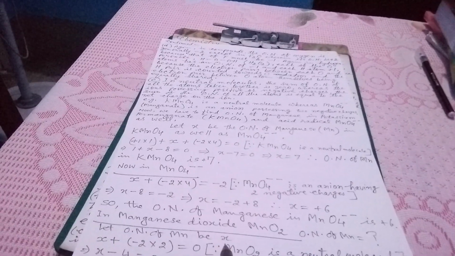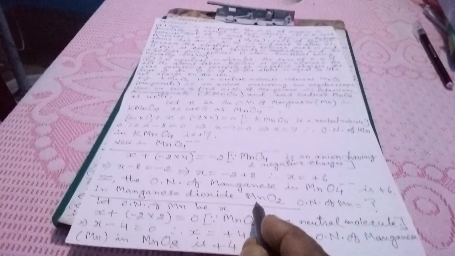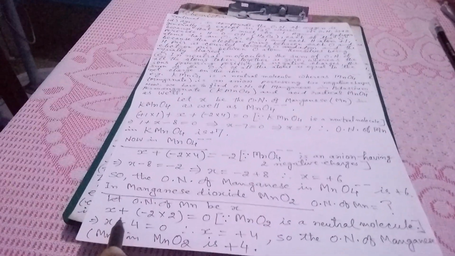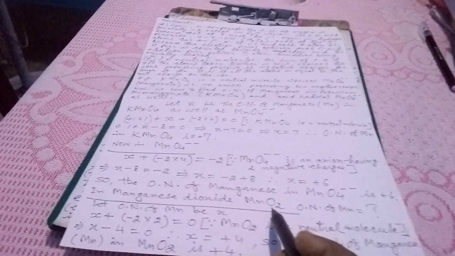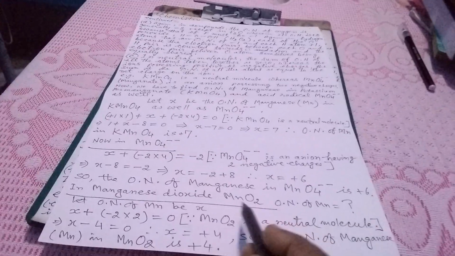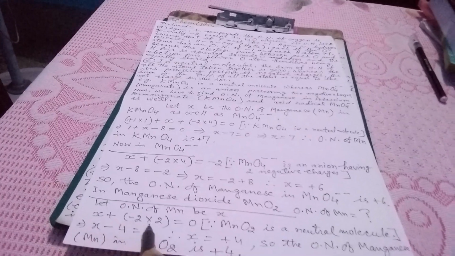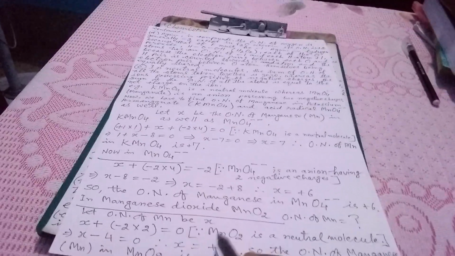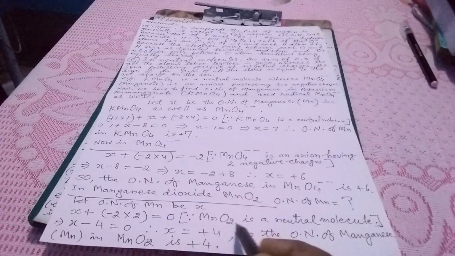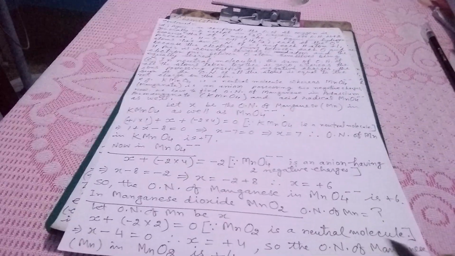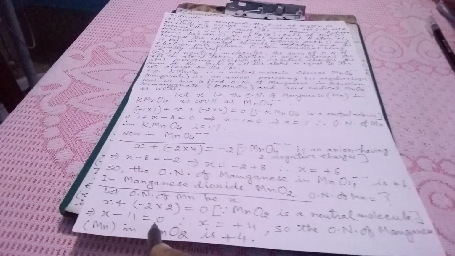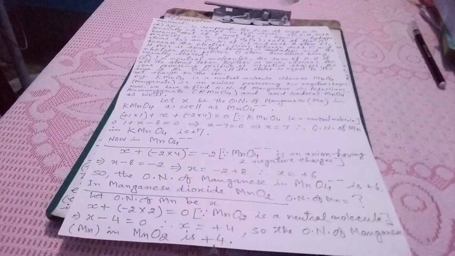Supposing the oxidation number of manganese to be x, and manganese is a single atom, so x, plus oxygen, whose oxidation number is -2, and here 2 atoms are there, so -2 into 2. So x plus -2 into 2 equals 0, because manganese dioxide, MnO2, is a neutral molecule. So x minus 4 equals 0. Therefore x equals +4. So the oxidation number of manganese in manganese dioxide is +4.